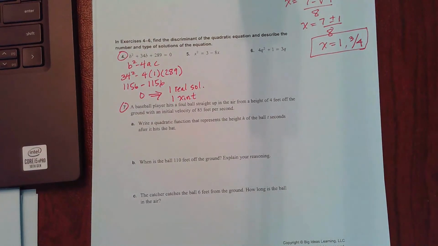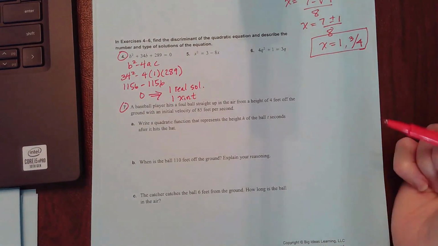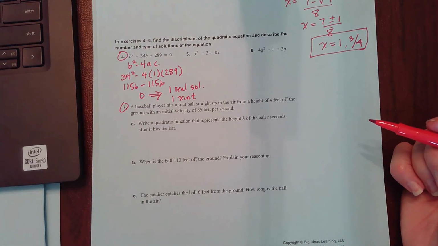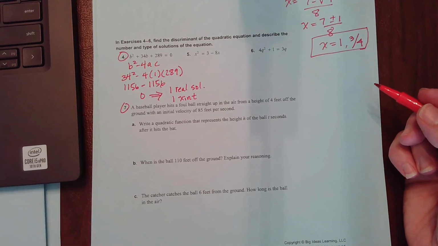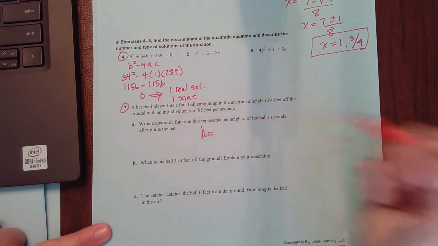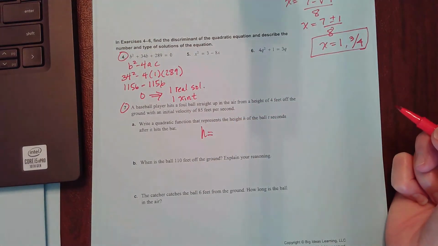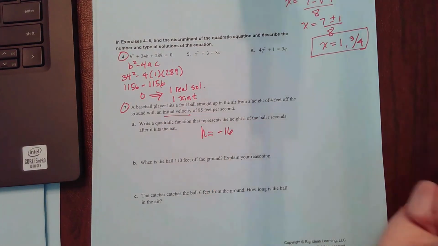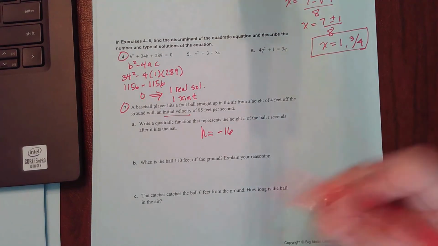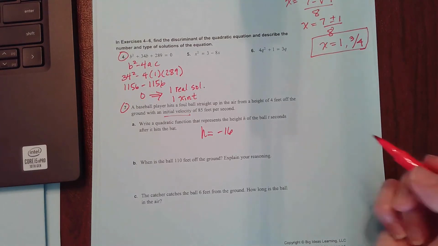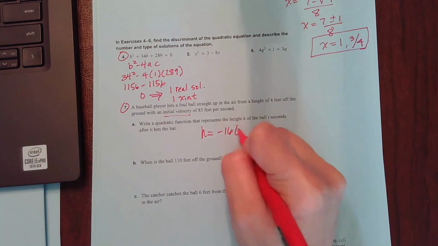All right, next one. This one is kind of a story problem. I always figure it's probably good to practice these story problems. It says a baseball player hits a foul ball straight up in the air at the height of 4 feet off the ground with an initial velocity of 85 feet per second. Write a quadratic equation that represents the height of the ball t seconds after it hits the bat. So the height of the ball has to equal. Remember, these are like those velocity questions, so the coefficient on the t squared term is always going to be negative 16. When we talk about hitting a ball, or hitting a hockey puck, or shooting a flare, we're going to use h's and t's.